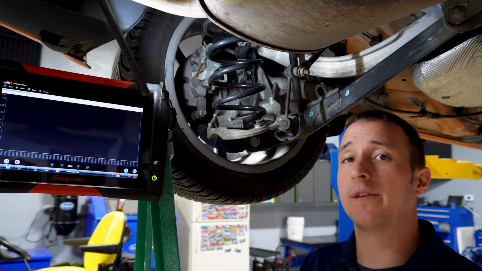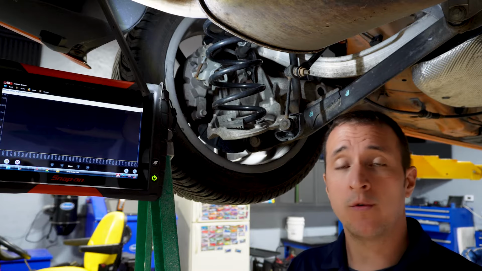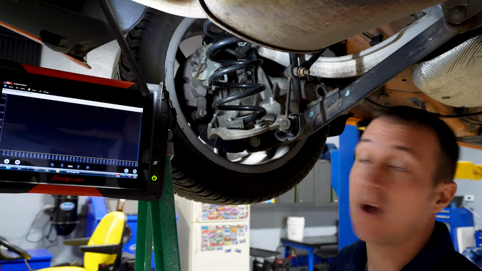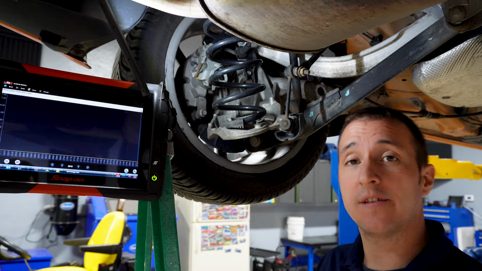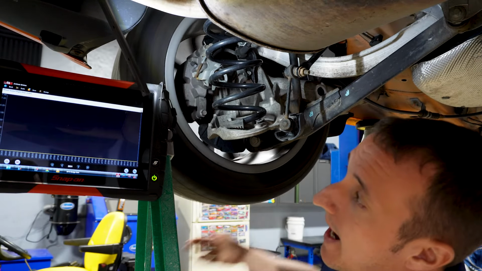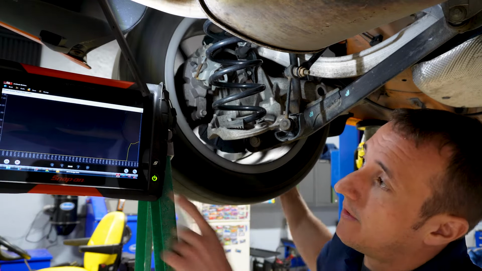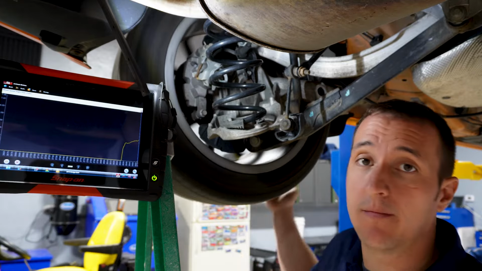This being an ABS wheel speed sensor concern, I could either have a bad wheel speed sensor, a bad tone ring, or a bad wiring harness or the wiring itself. And since we know this is intermittent, as you can see here, when I spin this tire, I actually am getting a wheel speed signal, but I've got to try to track that intermittent problem down.